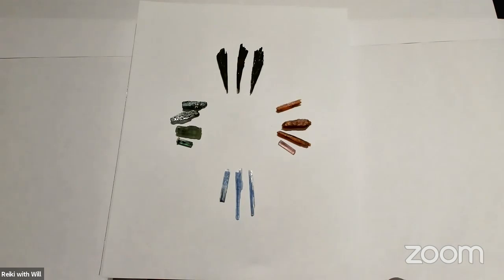So let's get on to blessing the crystals and actually making this grid at the Harasa. I've done a lot of talking and too much talking, because this is really about the crystal grid.